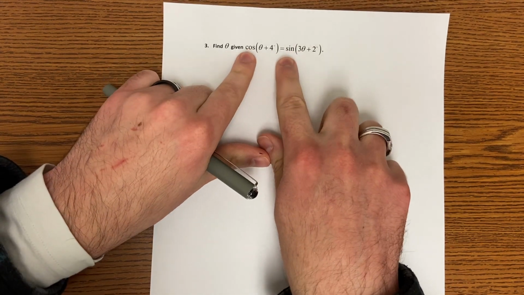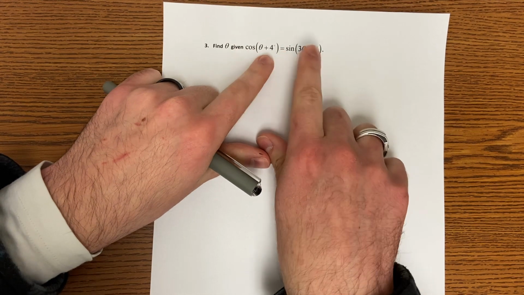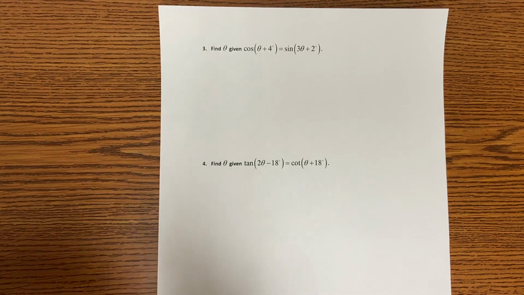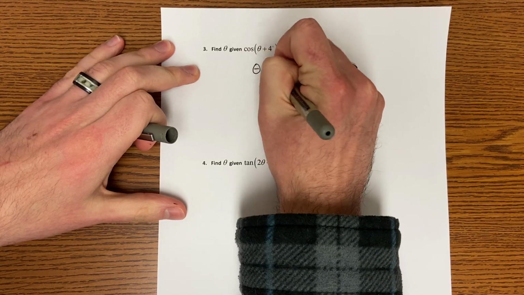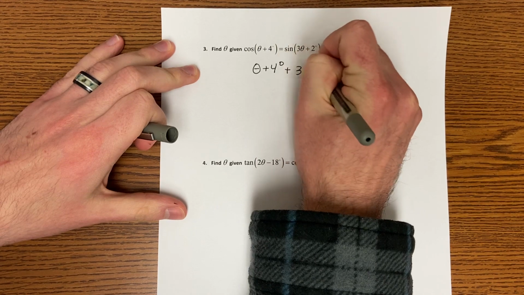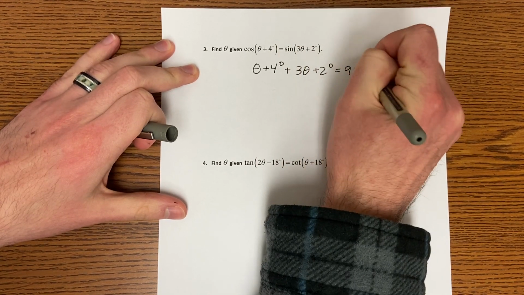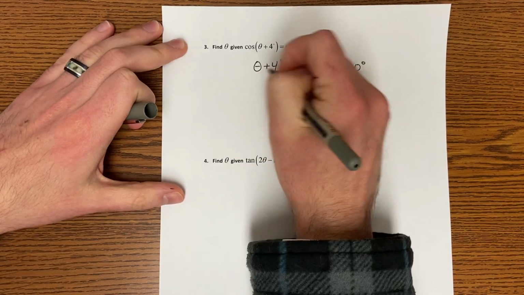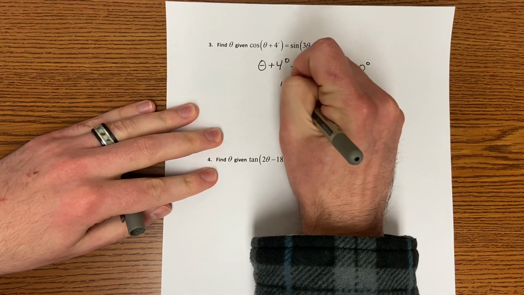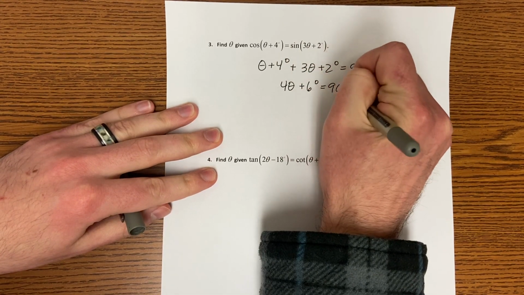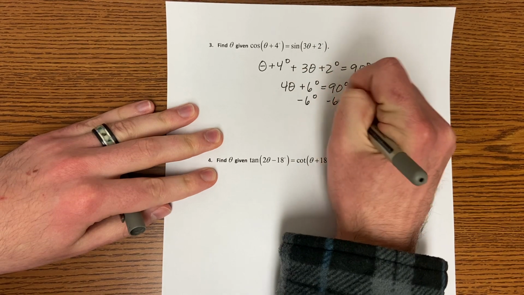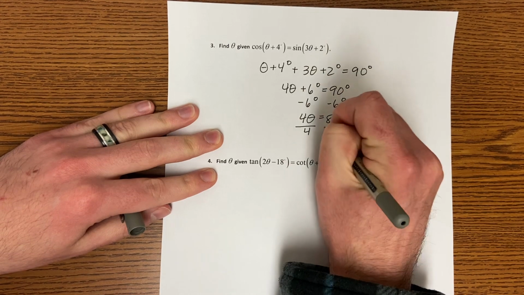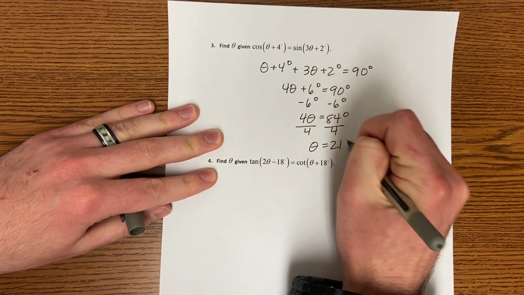Because these two are cofunctions and they are equal to each other, that means the angles inside them must add up to 90 degrees. So it allows you to say theta plus 4 degrees plus 3 theta plus 2 degrees has got to equal 90 degrees. And then from here, it's just solving for the variable. So theta plus 3 theta is 4 theta plus 6 degrees is 90 degrees. Subtract the 6 degrees to get 4 theta equals 84 degrees. Divide by 4. And you get theta is 21 degrees.